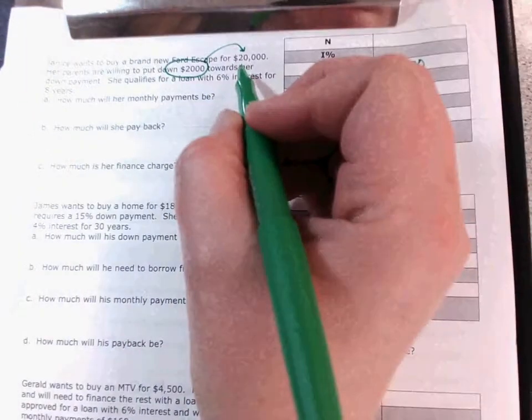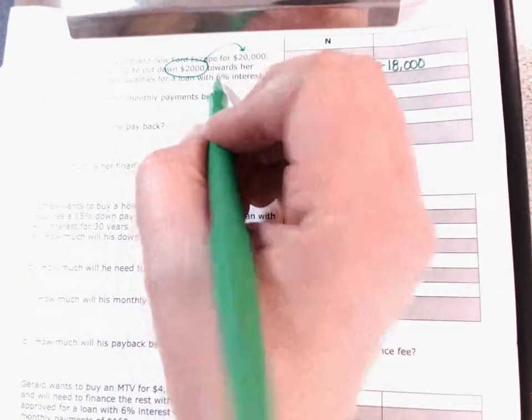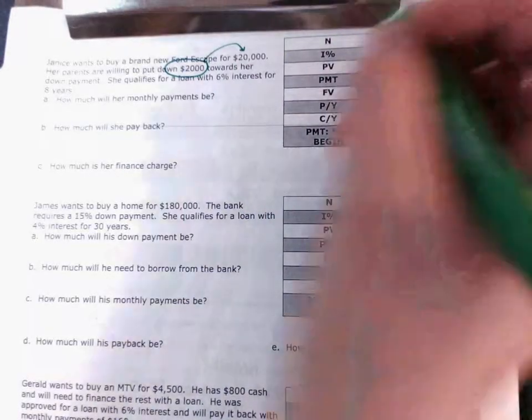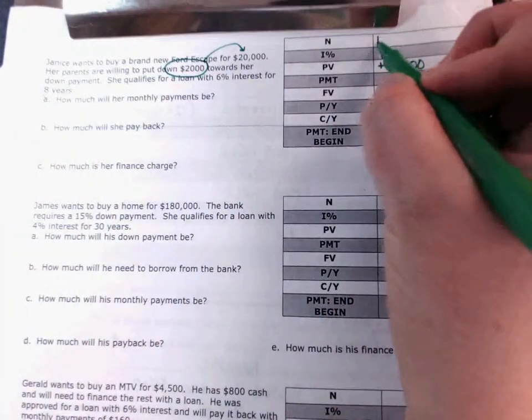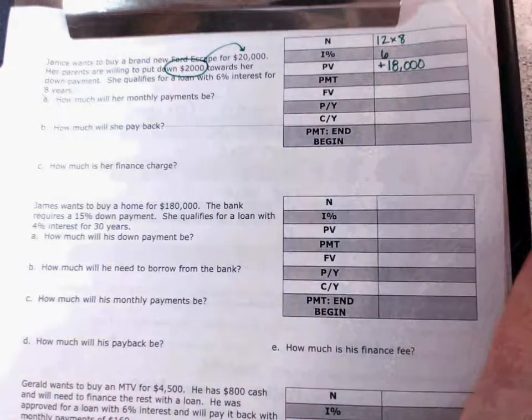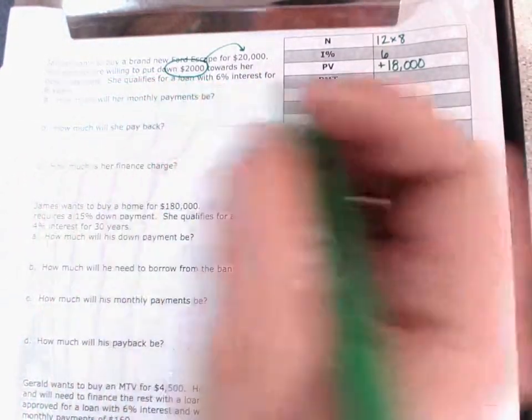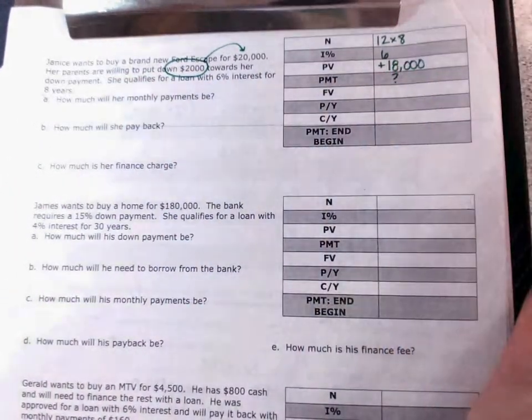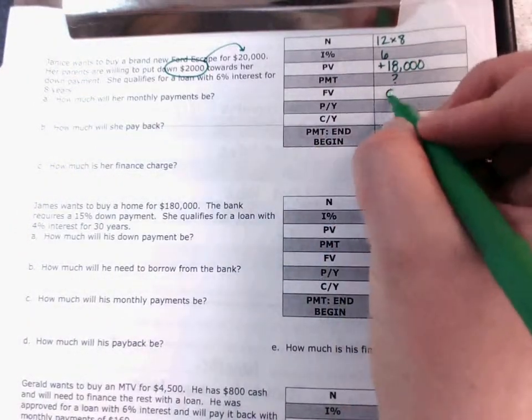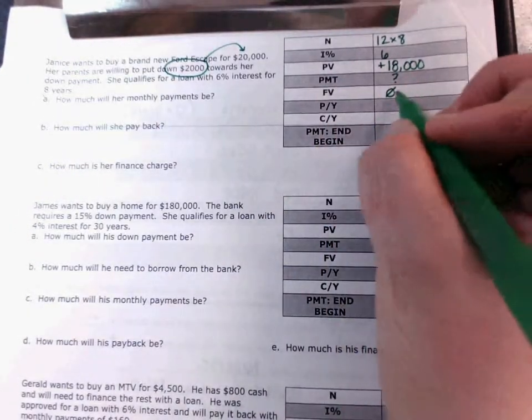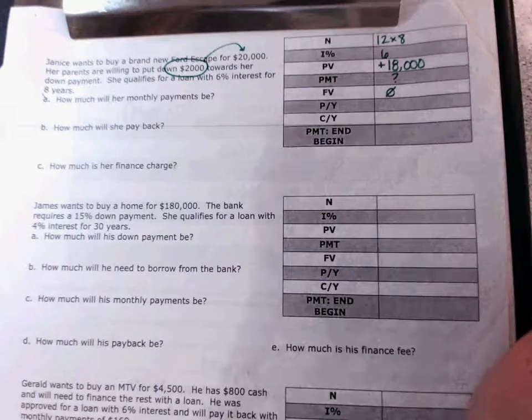Then it says she qualifies for a loan with 6% interest, and she's going to get an 8-year note, so that'd be 12 times 8. Then it says, how much will her monthly payments be? That's my question mark. And then remember, for a loan, your future value is 0 because you don't want to owe the bank anything in the future.